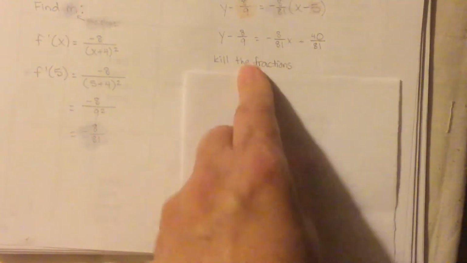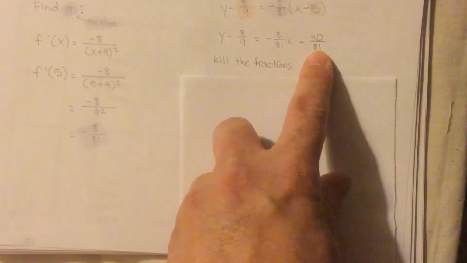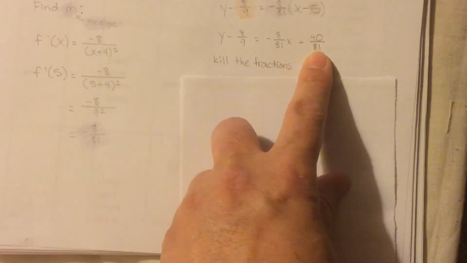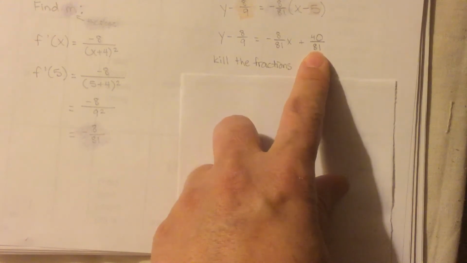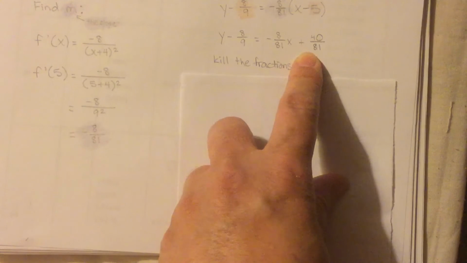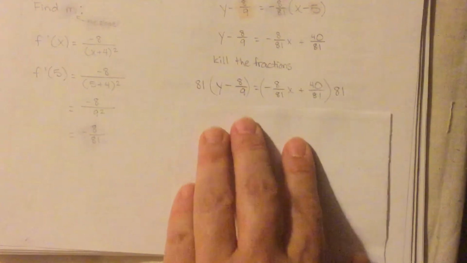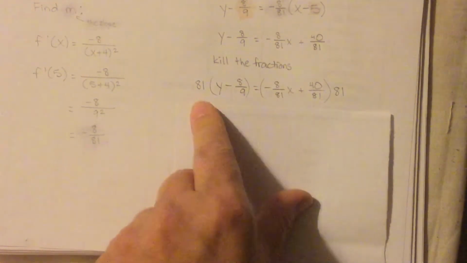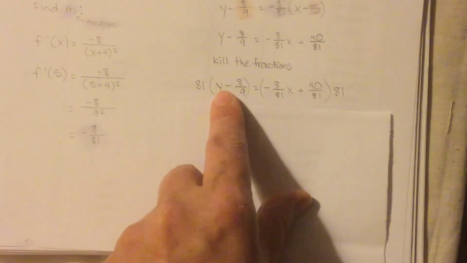The next thing I'm going to do is kill the fractions, because it just makes life easier. So I see I've got 9, 81, and 81 in my denominator, in all my denominators. So I know that 9 will go into 81, and we know 81 will go into 81. So I'm going to multiply both sides by 81. I'm going to use the distributive property again here.